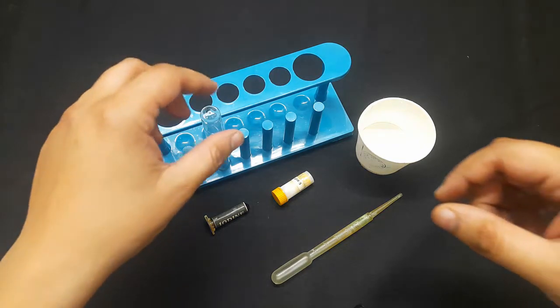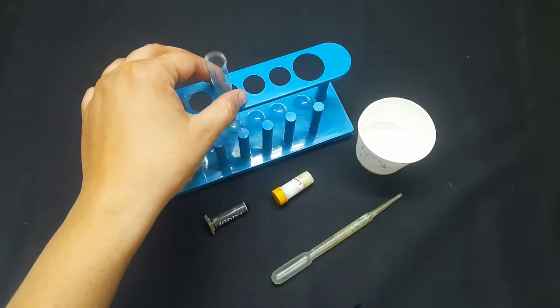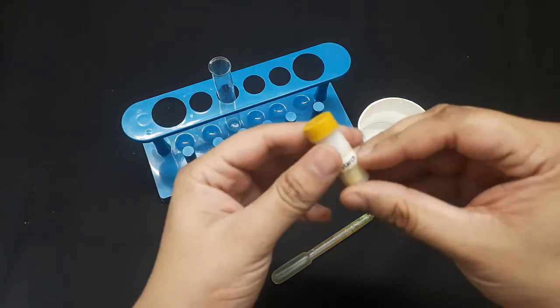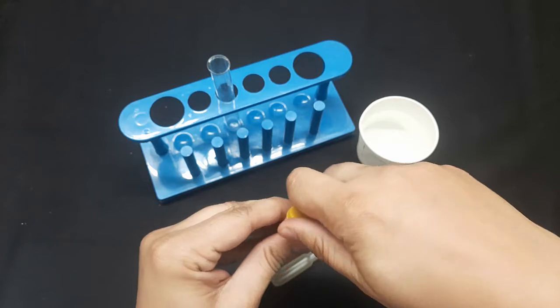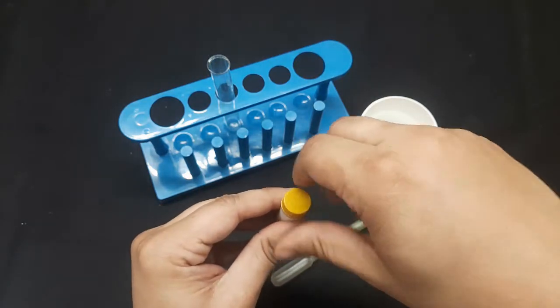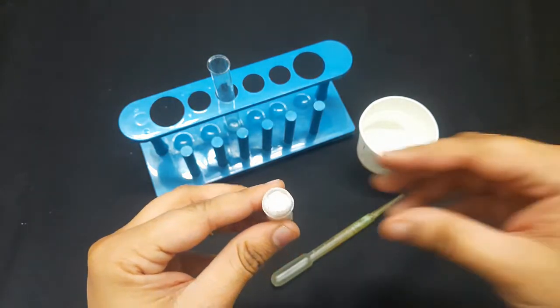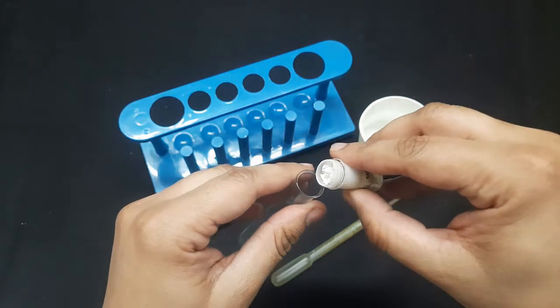So in this activity, we need one test tube. We need a small amount of starch powder. So you can take the starch powder in a test tube.